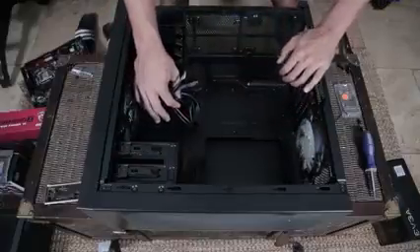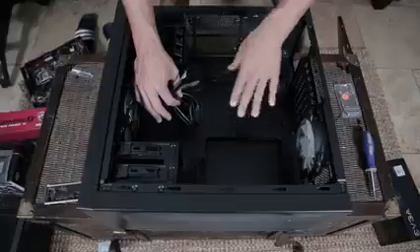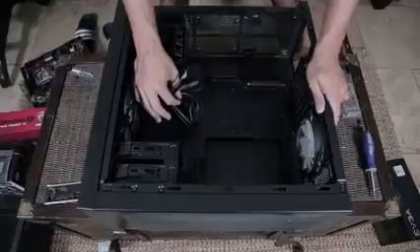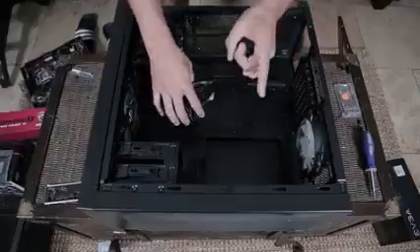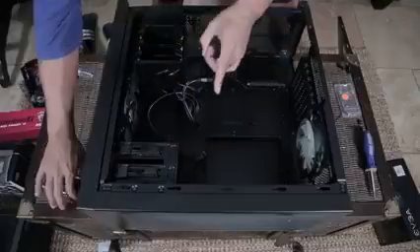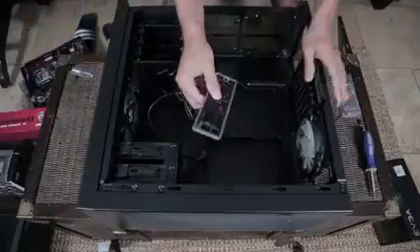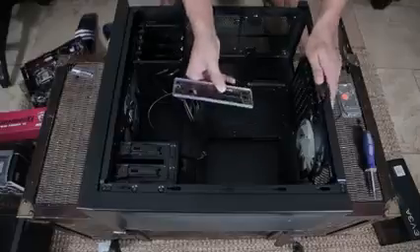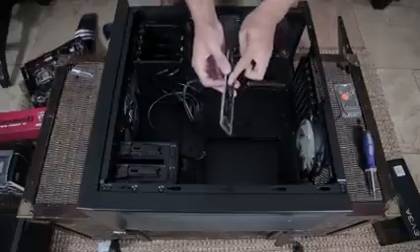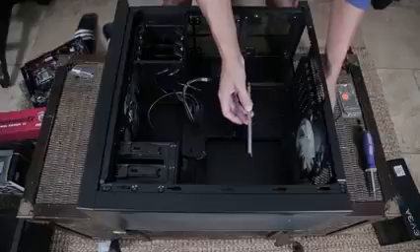Now what we're looking to do is mount our motherboard inside this case so that we can continue building. But the first thing you want to do, because I always forget this step whenever I'm building by myself, that I/O shield that came with your motherboard, this little thing, you're going to pop this in and you're going to place it in between the case and the motherboard.